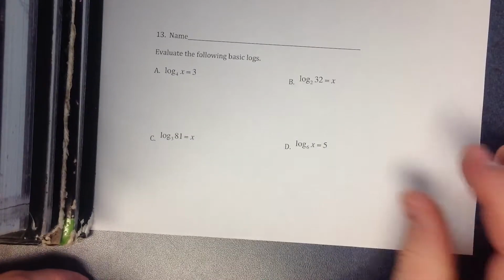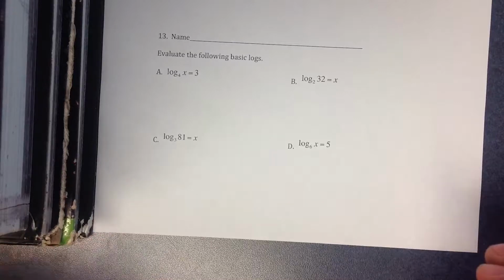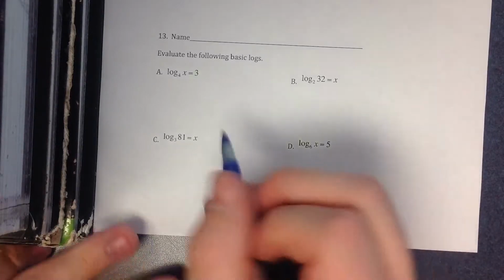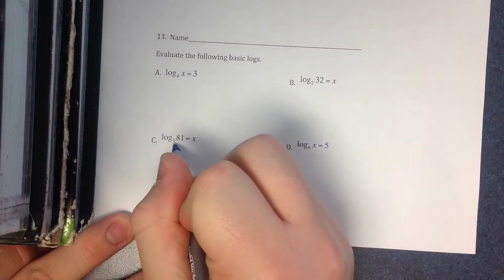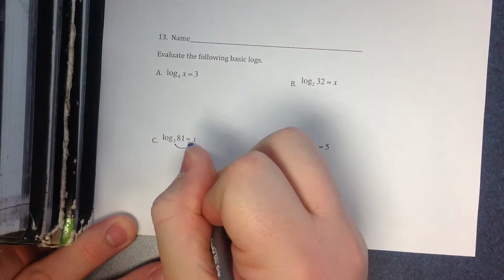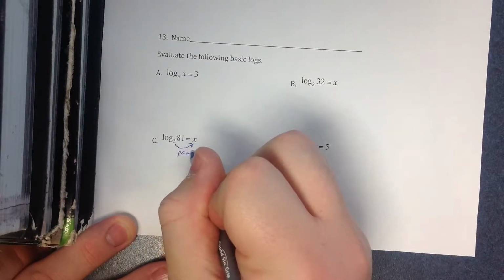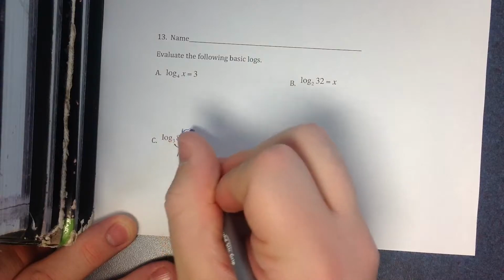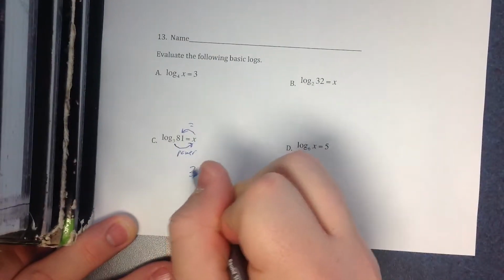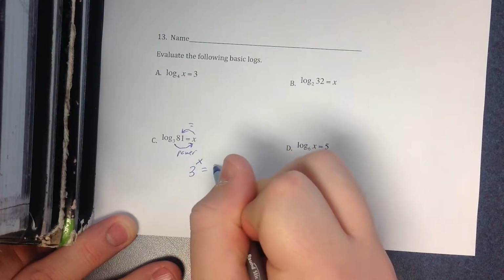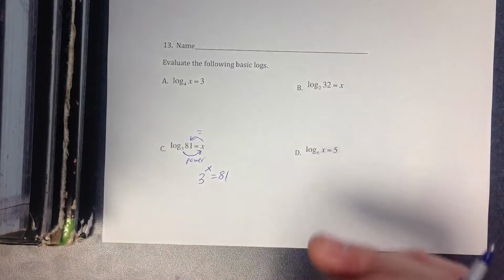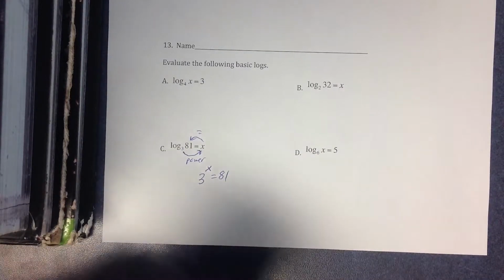Okay, 13 we were understanding the basic logs. I'll do C on this one. So we understood that this was the base taken to the outside power equals what we were taking the log of. So in this case, 3 to the x equals 81. So we're trying to figure out what power of 3 gives you 81.